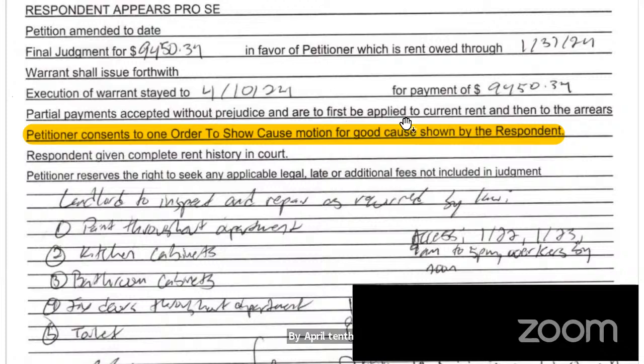Now, if they don't, you have to come back to court and request an order to show cause. An order to show cause could be, I wasn't able to comply with this agreement, so I need more time, and then you have to ask that of the judge. You are allowed to do that as many times as possible.